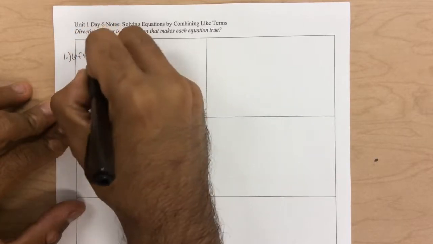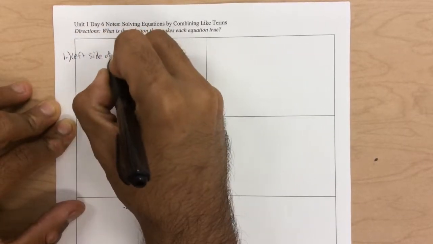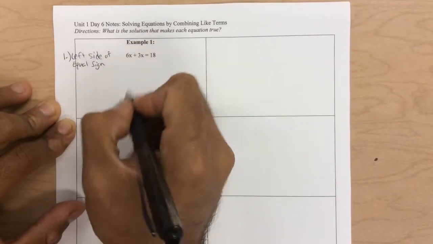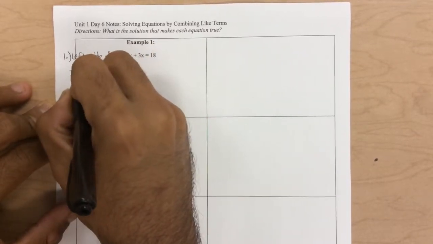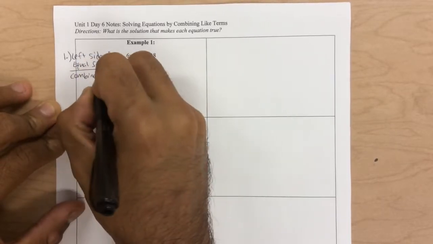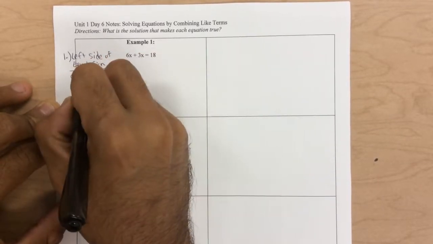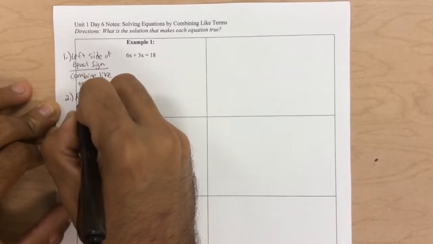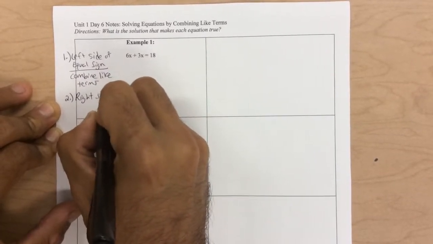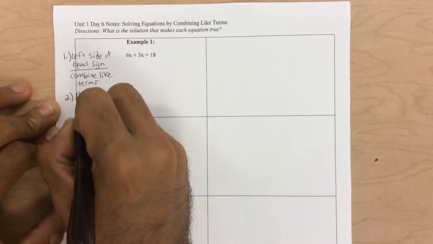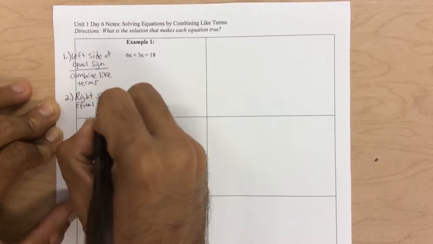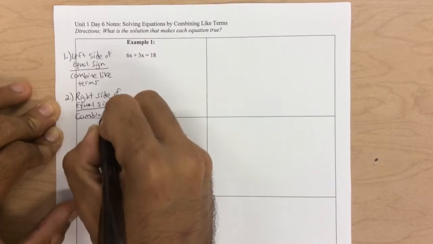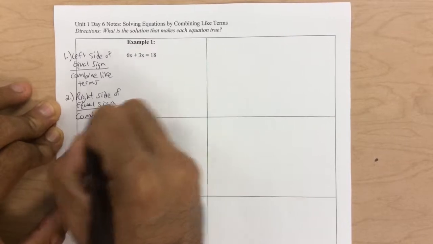Let's look at the left side of the equal sign and combine like terms. Number 2, let's look at the right side of the equal sign and let's combine like terms.